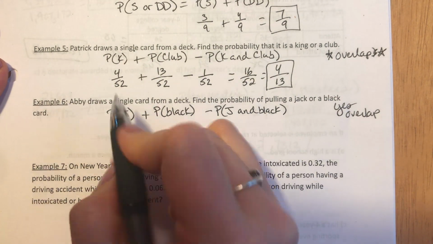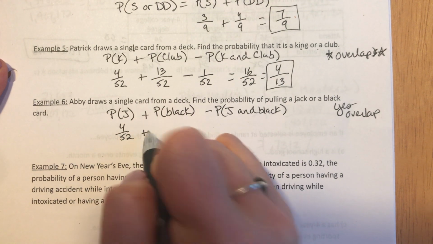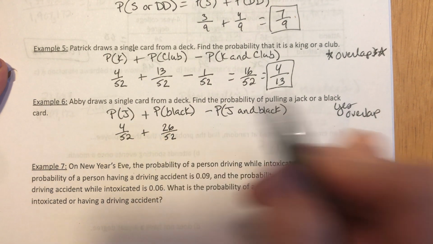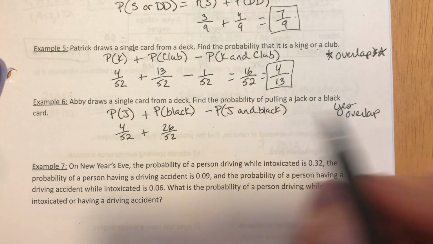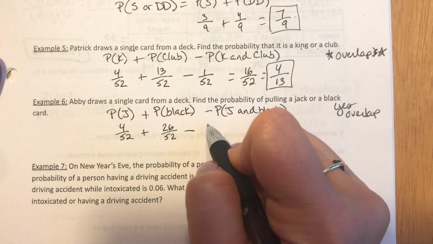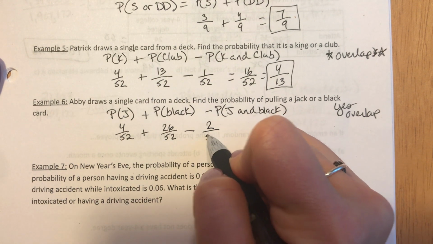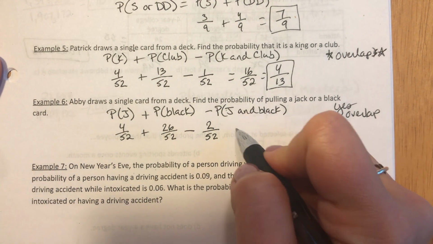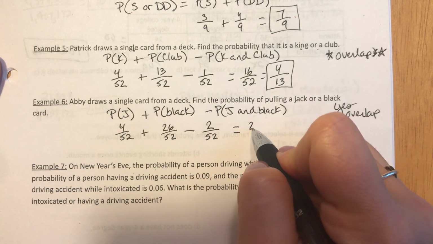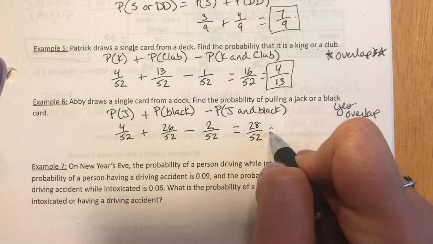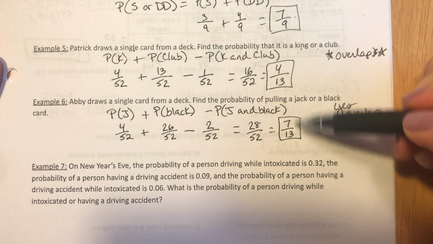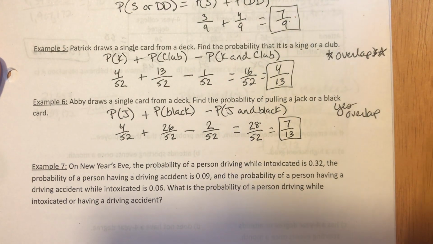So jacks, there are 4 of them. Black cards, there are 26 of them, half of the deck. The spades and the clubs are all black. Minus, there are how many jacks that are black? 2. There's the jack of spades and the jack of clubs. So 4 plus 26 is 30. 30 minus 2 is 28 out of 52, which leaves us with 7 out of 13. Again, it's fine if you make these decimals. Just carry them a couple decimal places.